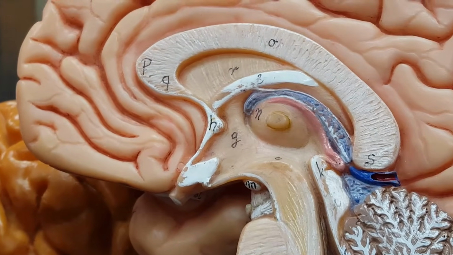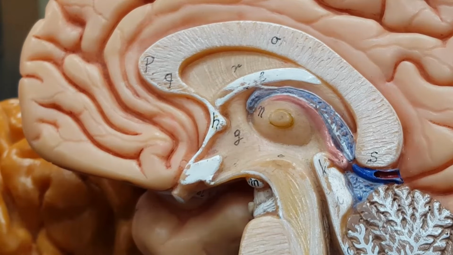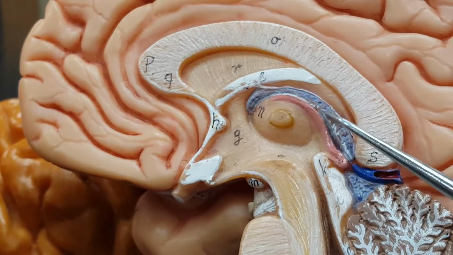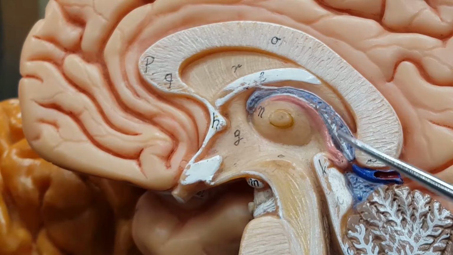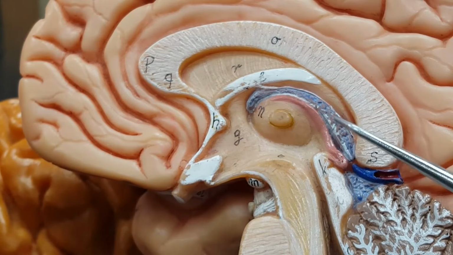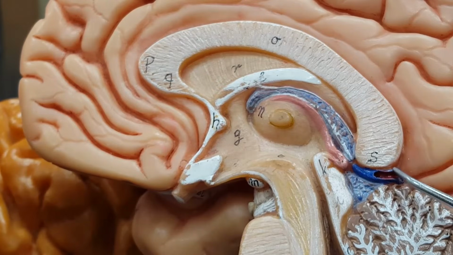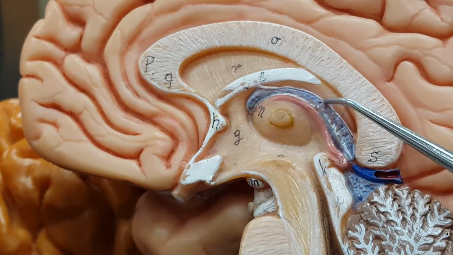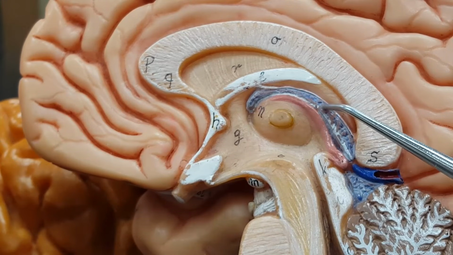The other structure I want to point out to you in this same view, not to be confused with the red pineal gland, is this thing right here. Blue, you see a little hint of red there. And then over here you can tell it's a blood vessel, I hope. This structure right here is called a choroid plexus.